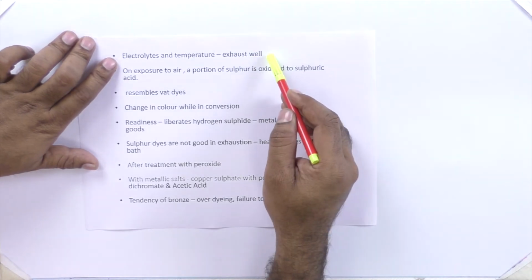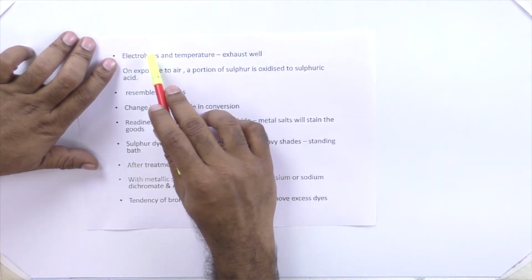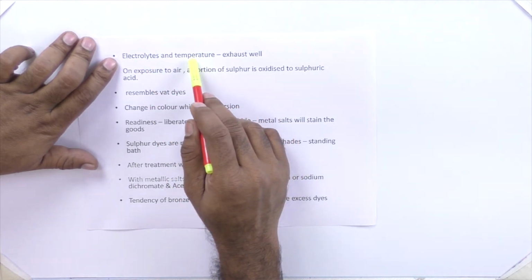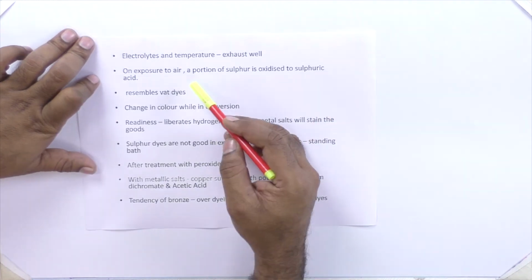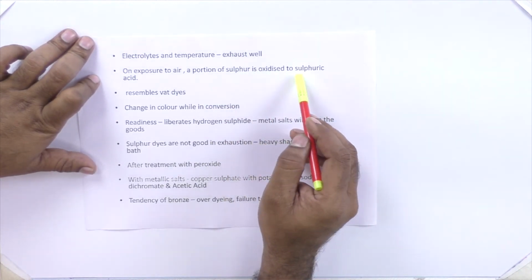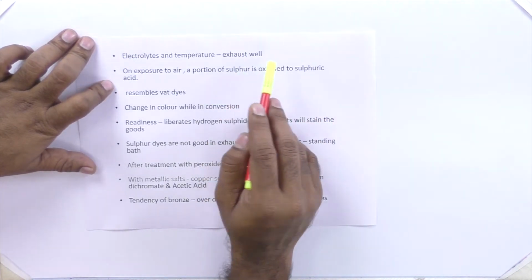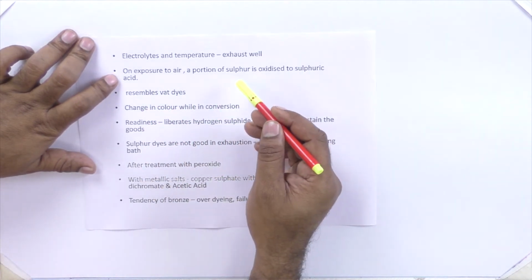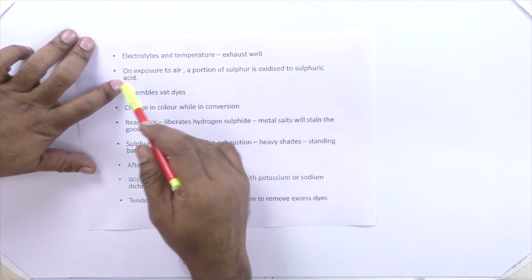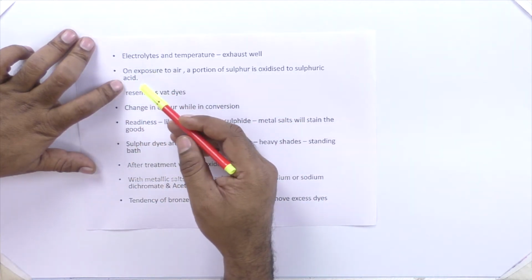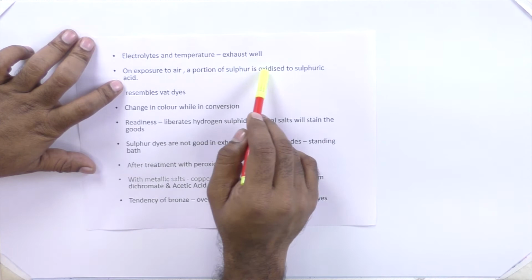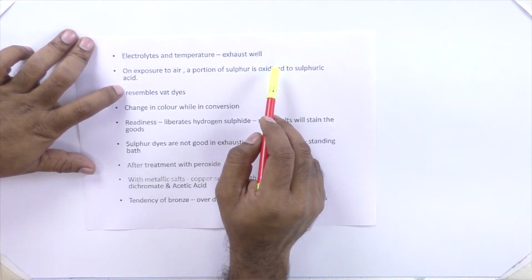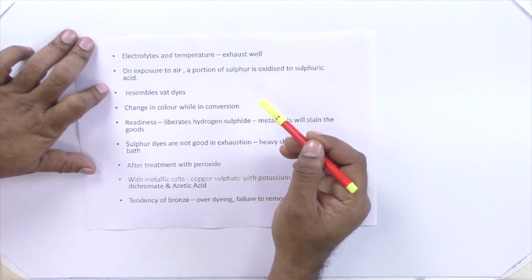The exhaustion percentage of sulfur dyes is very poor. So to increase the exhaustion, we have to add electrolyte, and we have to increase the temperature to boiling. On exposure to air, the sulfur is oxidized to sulfuric acid, and this sulfuric acid will tender the cotton fabric and produce holes in the fabric. So this should not happen in dyeing. We have to be very careful while dyeing with sulfur dyes.